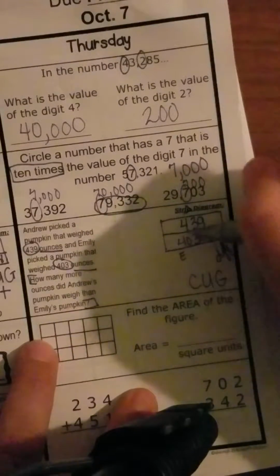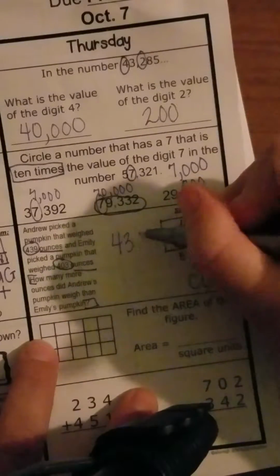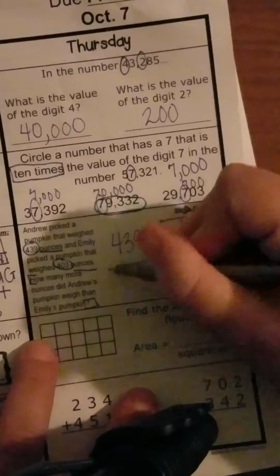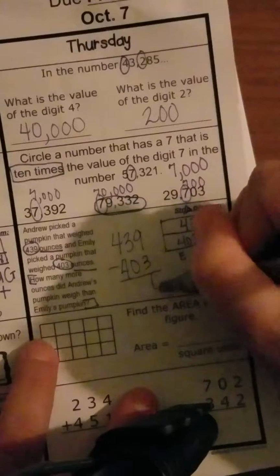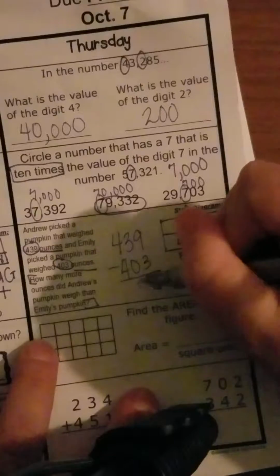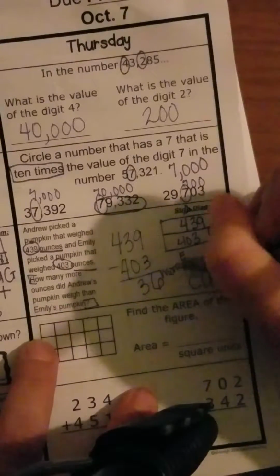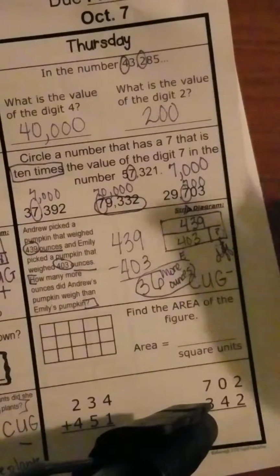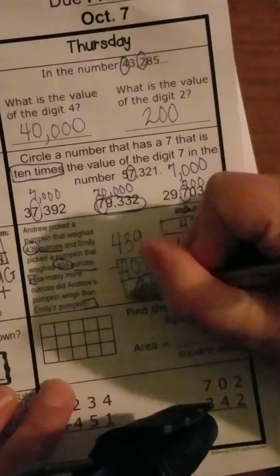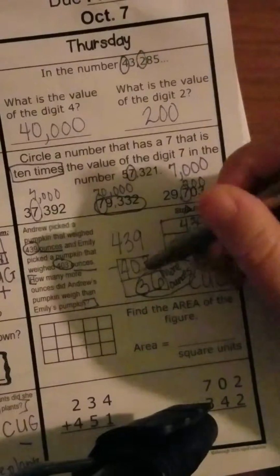And when we are comparing, we're going to subtract, and we're going to put our larger number on top, just like in the strip diagram. And we're going to subtract. 9 minus 3 is 6, and 3 minus 0 is 3, so it's 36 more ounces. And there we go. That's your answer. Now you can use your magic box to check that by adding 36 plus 403 if you'd like.